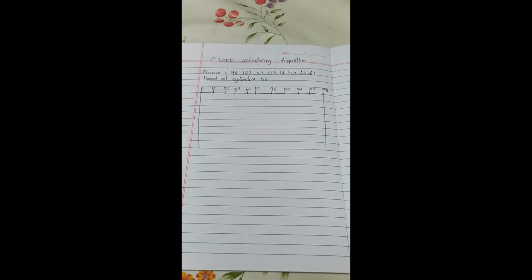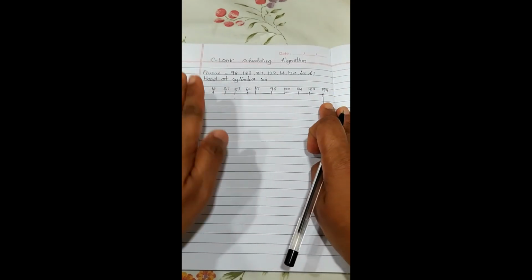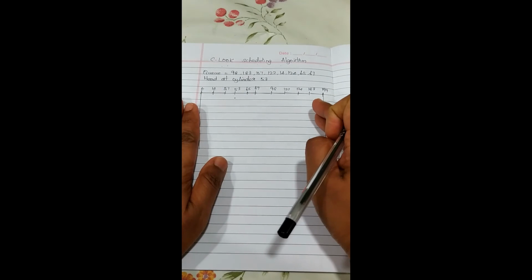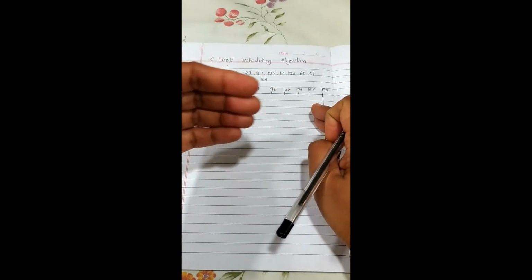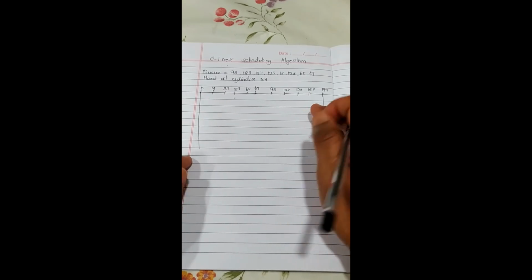Here, the travel distance is reduced by not going through to the end of the disk. Rather, it will move until the last request. After reaching the last request, it travels back. So that's the idea of the C-look scheduling algorithm.